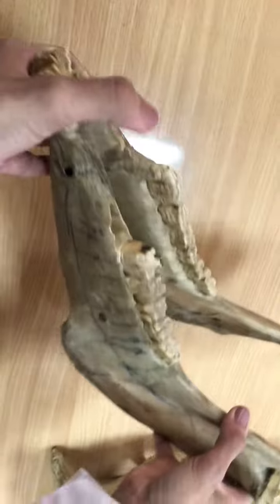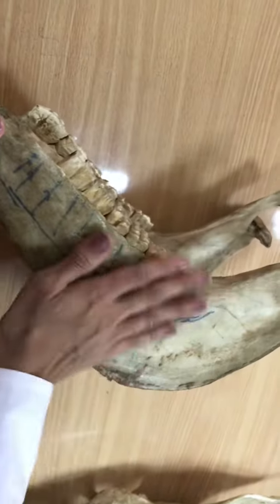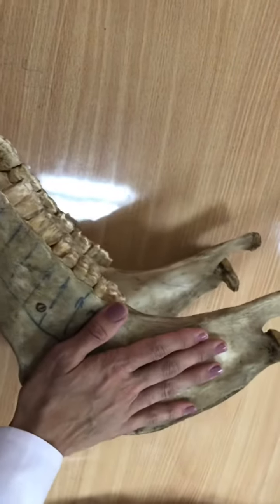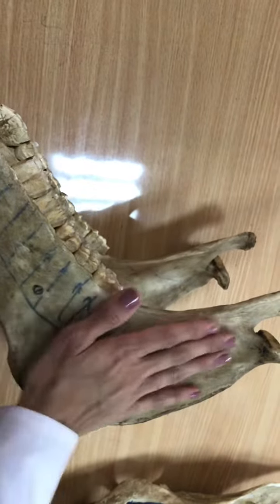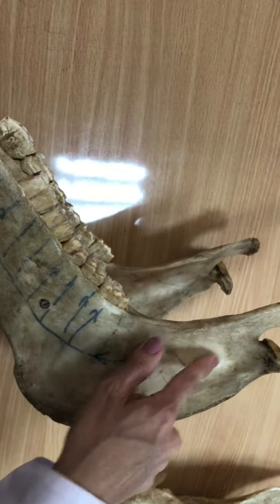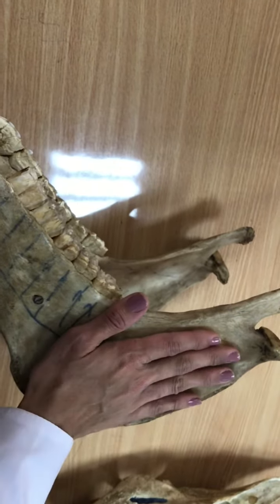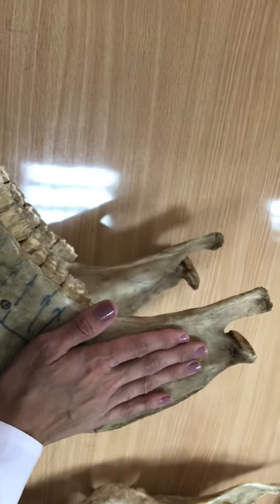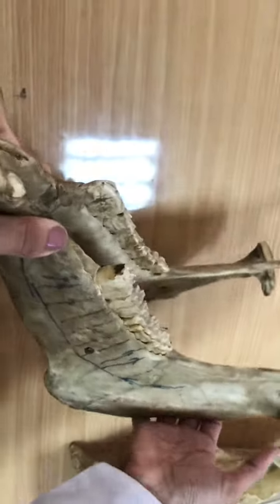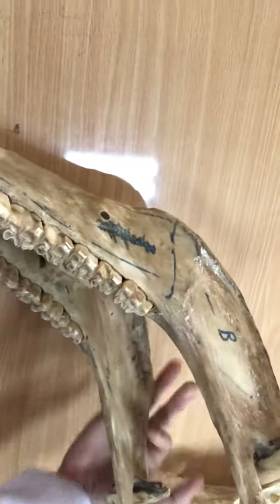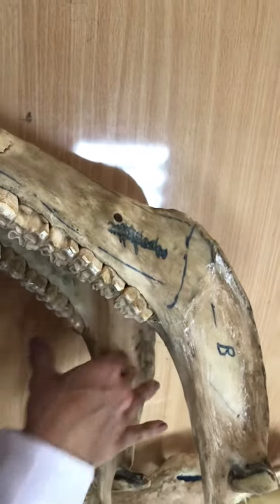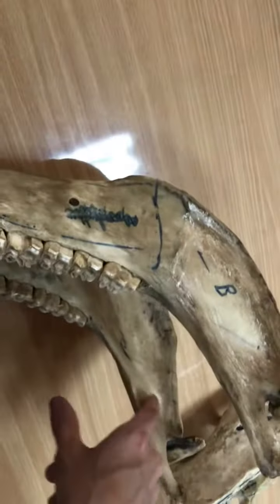You can see at the vertical part there is a big fossa. It's called the masseteric fossa, for the masseter muscle. This is on the lateral side. From the ventral side, you can see the same fossa, a big one, and a small fovea here.